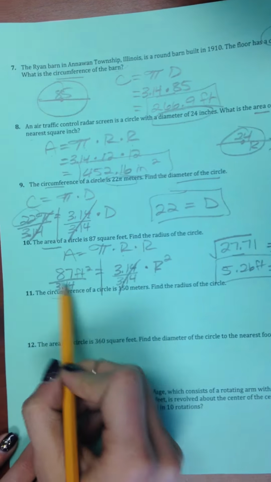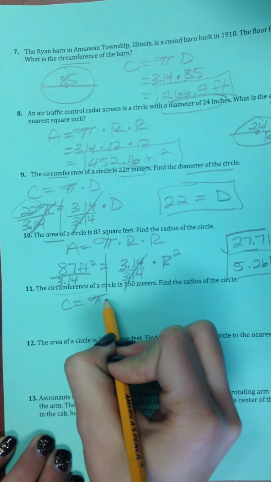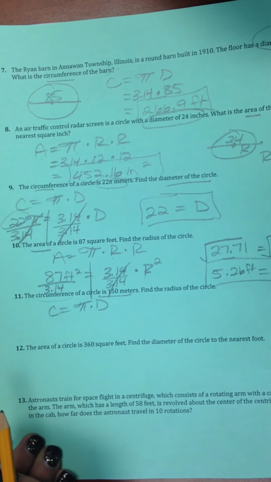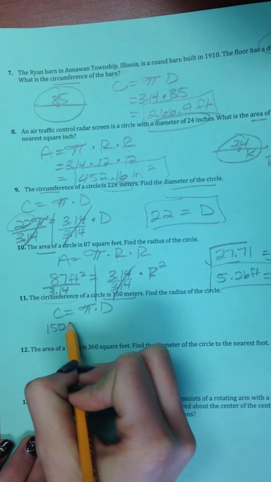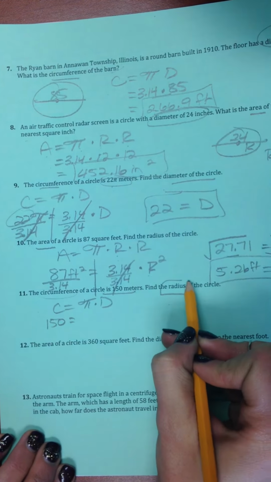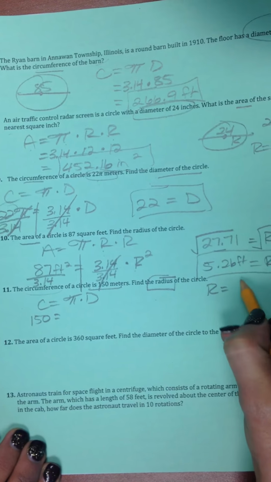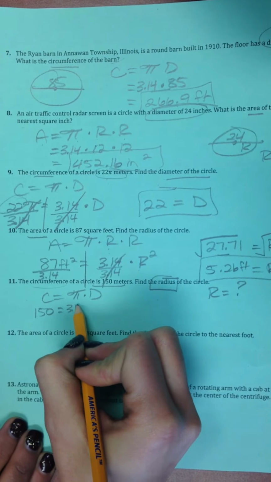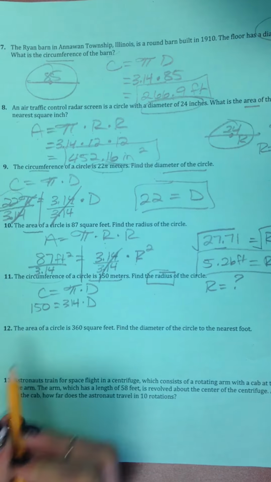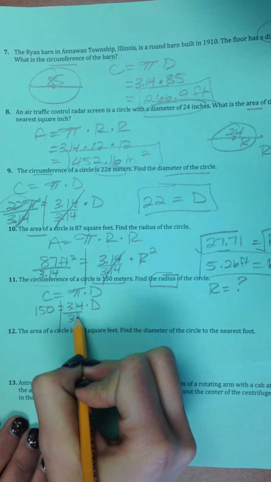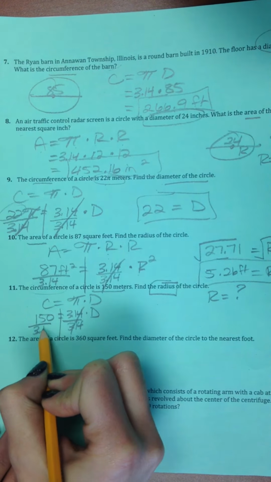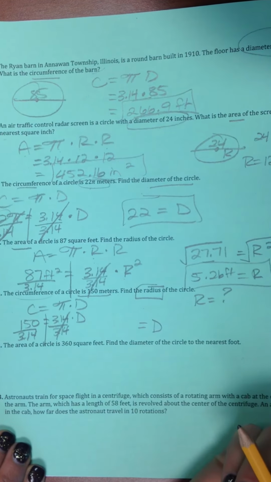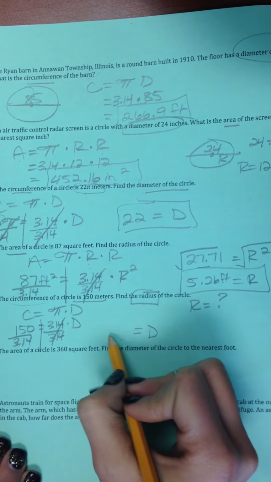Next, 11. I'm finding circumference, so cherry pies are disgusting. They already gave me circumference, which is 150, and I'm trying to find radius this time. So go ahead and put R question mark. We're trying to find radius. So here's pi times D. Set your equation. Divide. Have to do the opposite to both sides.